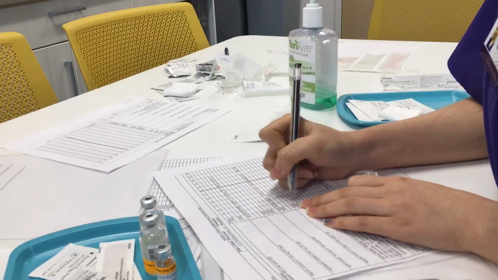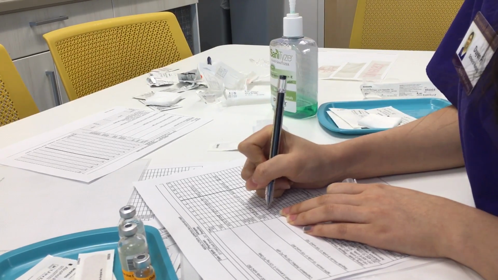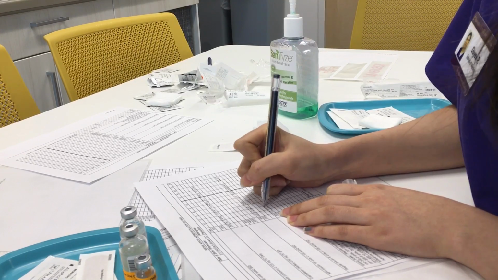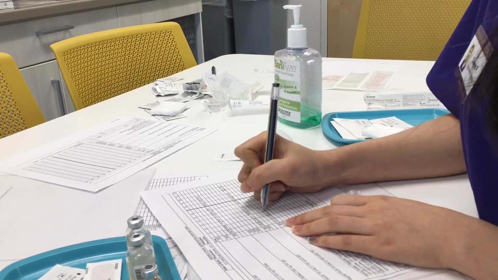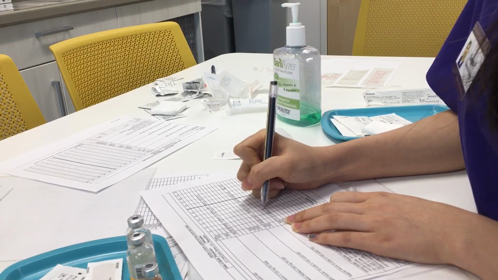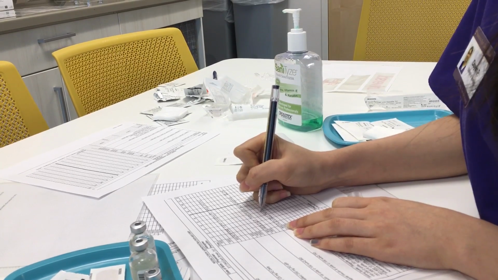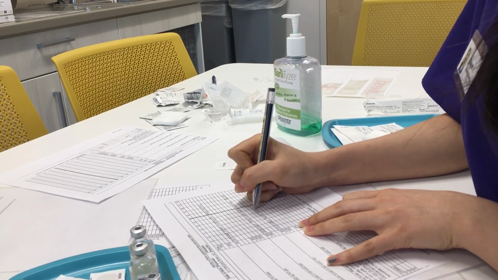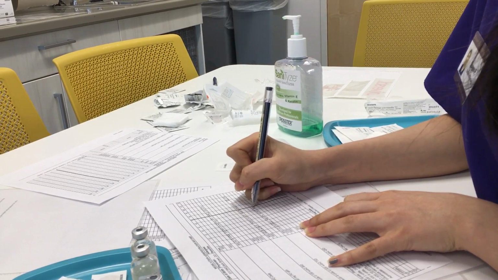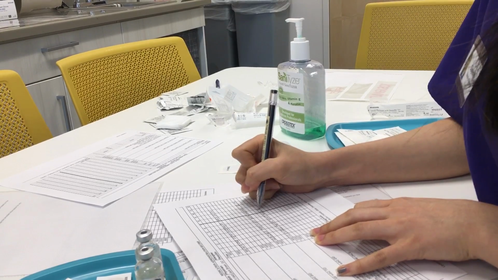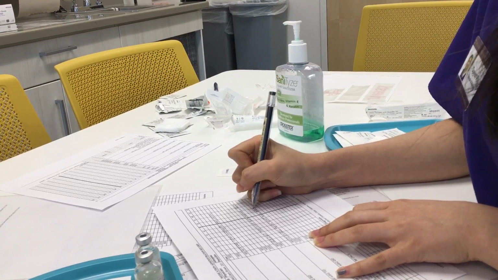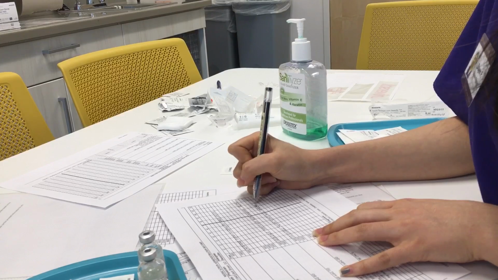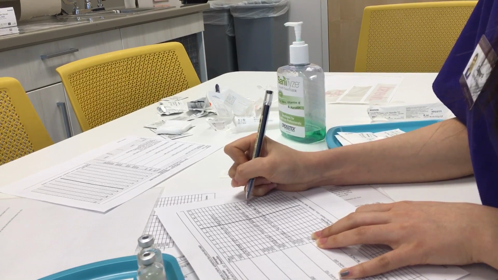The third medication is regular insulin, 8 units, subcutaneous, abdomen.